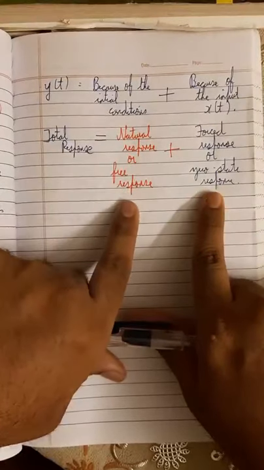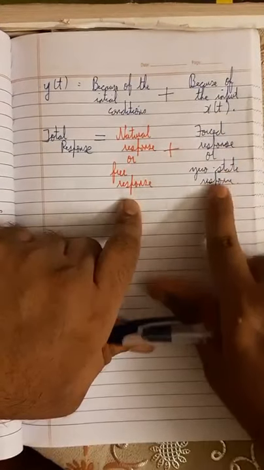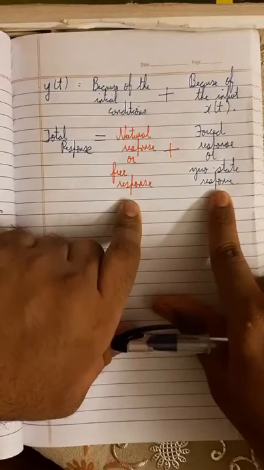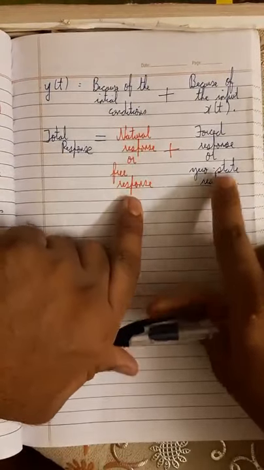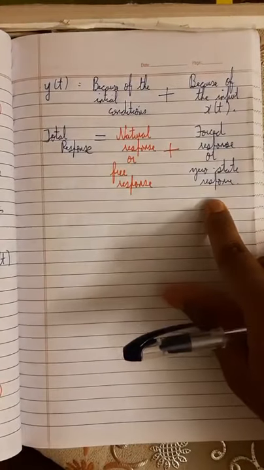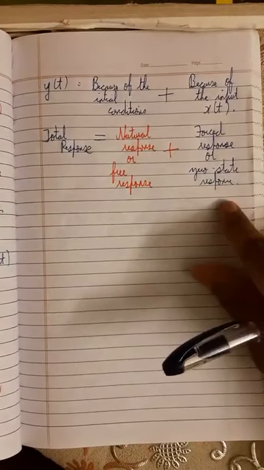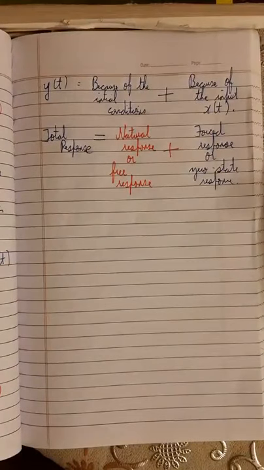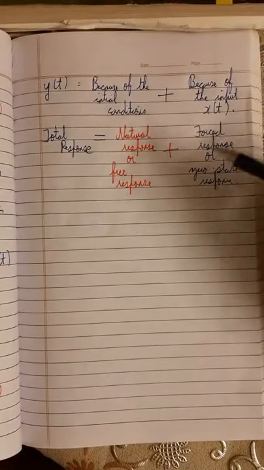This is only due to the initial conditions, and this is only due to the input signal. Right? This is only due to the initial conditions, and this is only due to x of s. So which means your transfer function that you are going to find contributes only to the forced response. So that is where this h of s comes from.